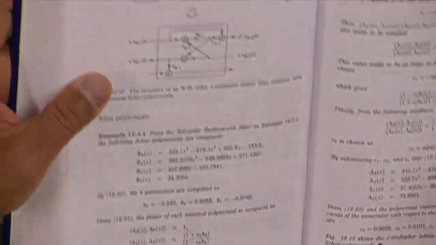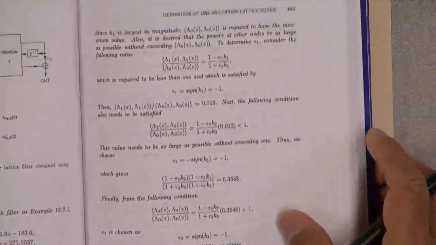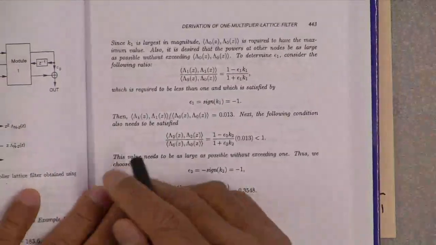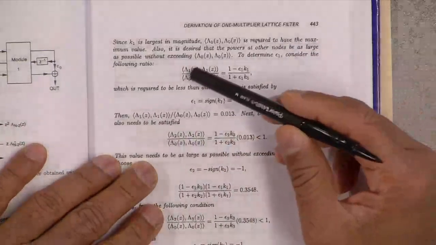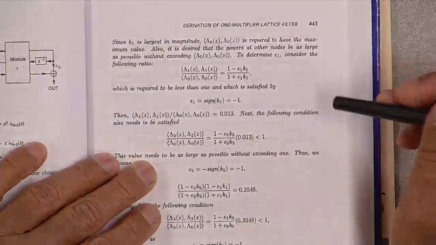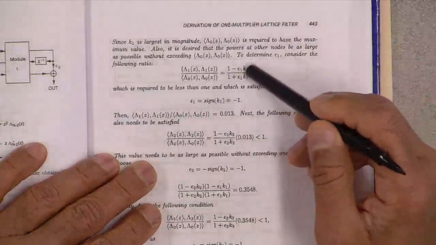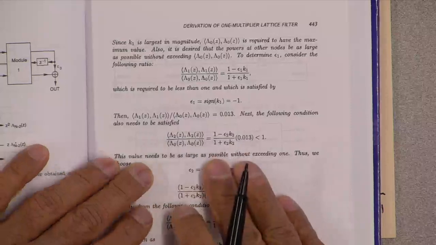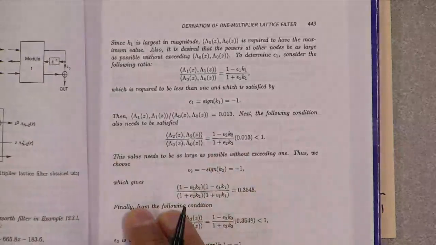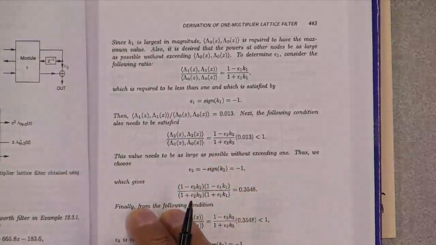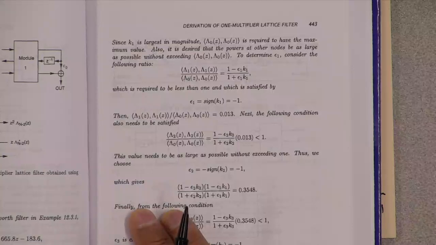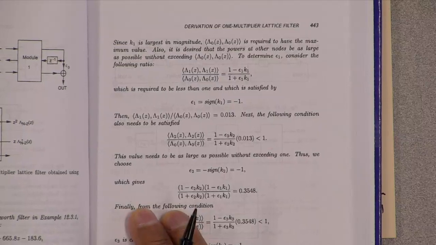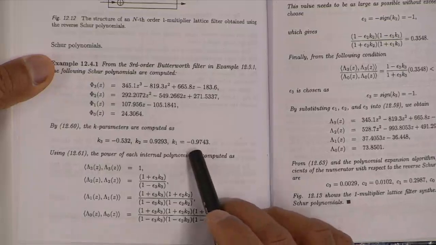Okay, so the way to solve for those sign parameters, the epsilon parameters, we begin with the inner product of lambda 1 divided by that of lambda 0, and then you get this quantity, and for that to be less than 1, we need to select epsilon 1 as minus 1. Remember that K1 was already negative. K1 is minus 0.97.